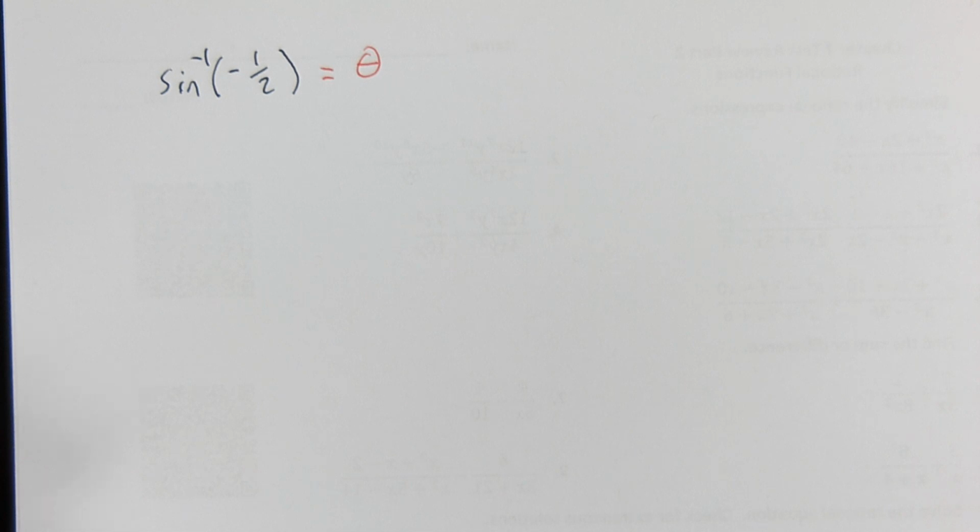However, one of those 2 quadrants is not in the range of sine inverse. So our job is to ask ourselves, in which quadrant would we find sine hitting negative values first while staying close to 0? Quadrant -1, aka quadrant 4.